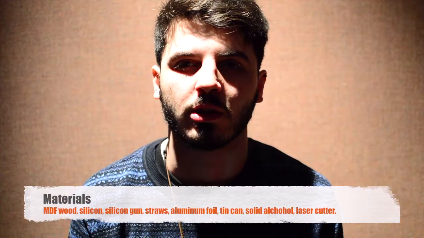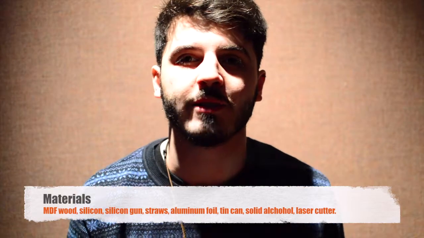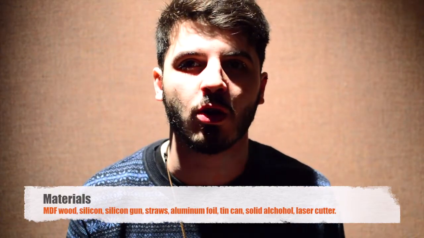For this experiment, we used several materials. We used MDF wood, solid alcohol, silicone, the silicone gun, aluminum foil, a tin can, and straws. Also, we used SolidWorks in order to design the parts and later laser cut them in the laser cutting machine.